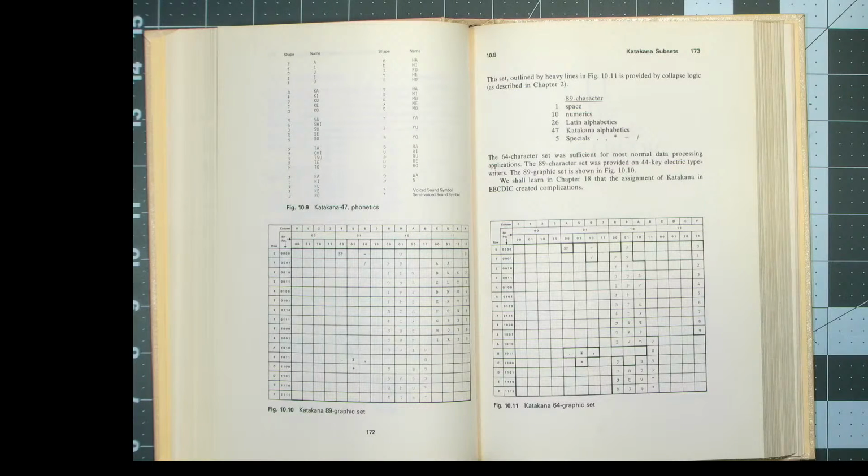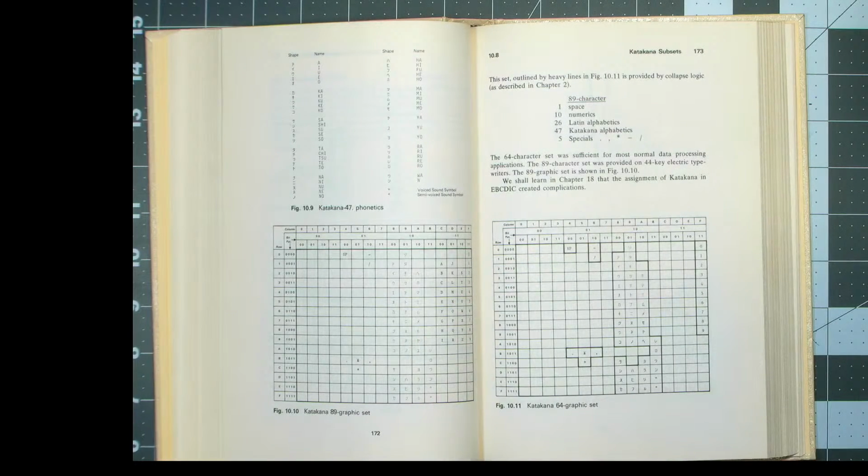Katakana 47. We shall learn in Chapter 18 that the assignment of katakana in EBCDIC created complications.